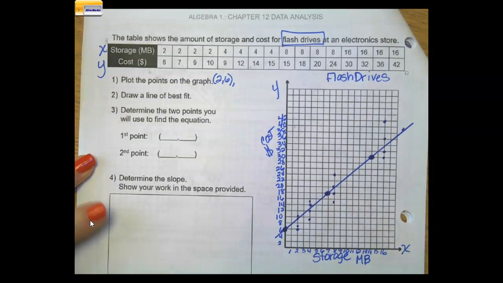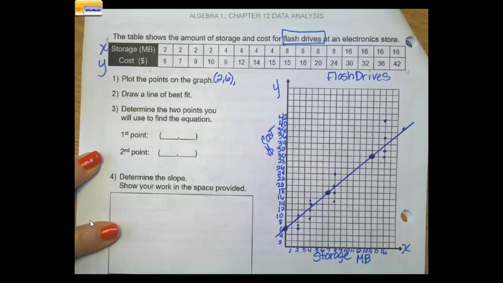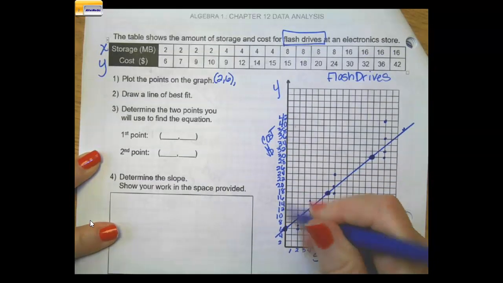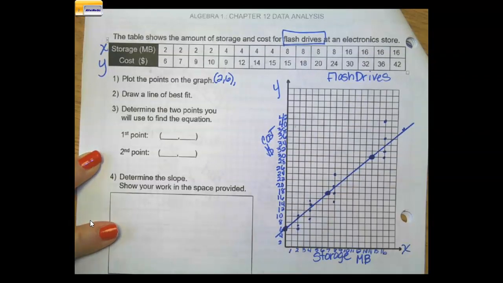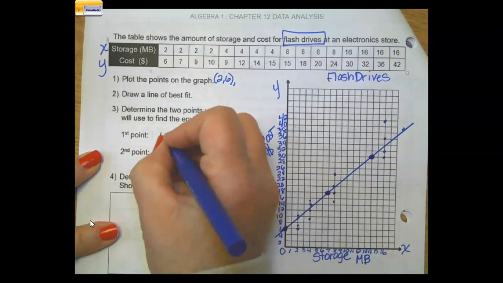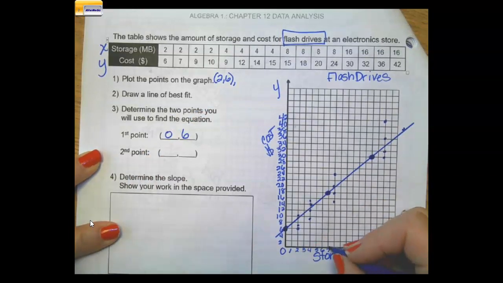Now, I can use them as points and use the slope equation, or I can do my rise and run. Now, if you do the rise and run, you have to realize that I'm going up by 2, so that can be kind of tricky. You have to think about that. My first point I'm going to have as 0, 6. And my second point, what is that? 7, 18.